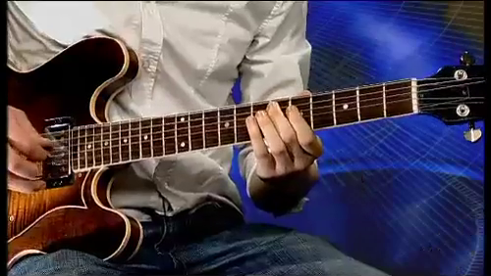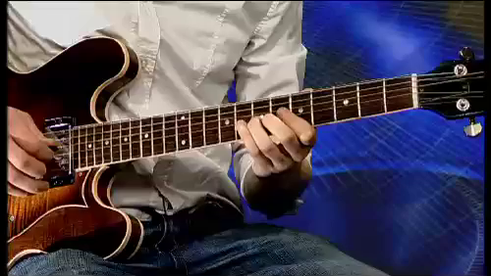and the arpeggio that goes with it. 1, 3, 5, 7.